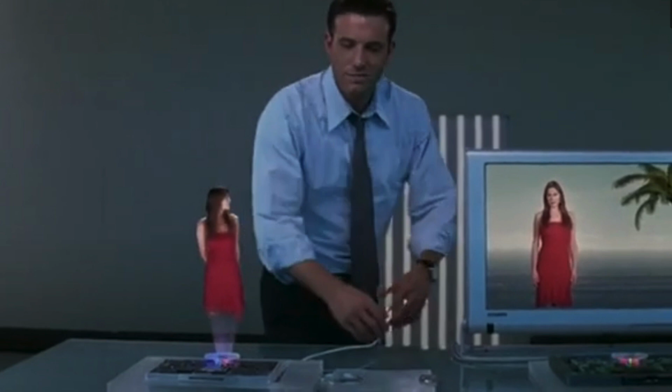In the movie Paycheck, Ben Affleck was hired to reverse engineer a 3D television. And not only did he do that, but he eliminated everything until just a hologram was left standing there. I try to do the same thing with music.